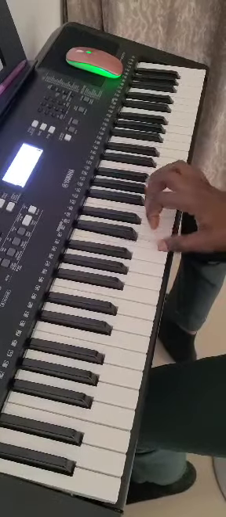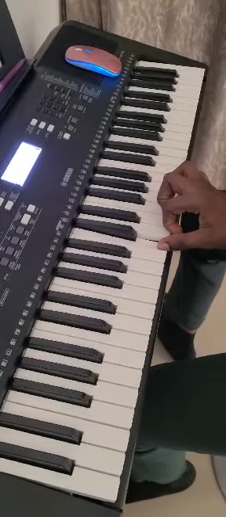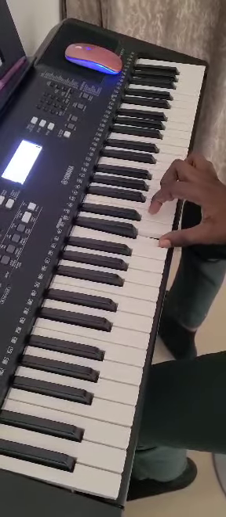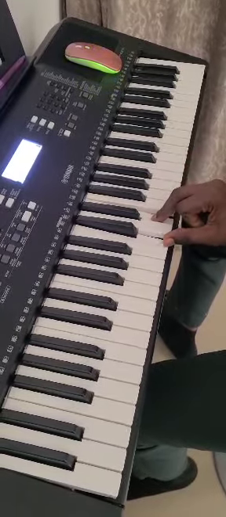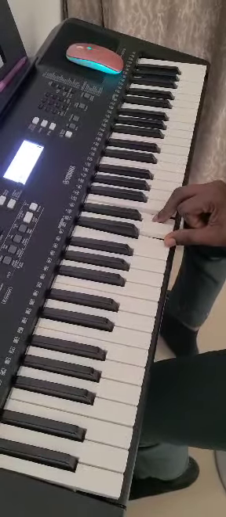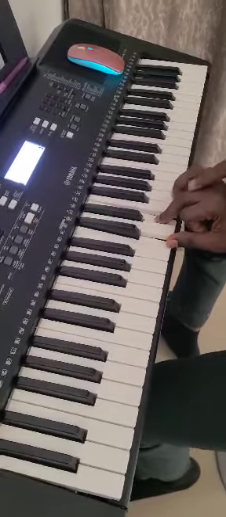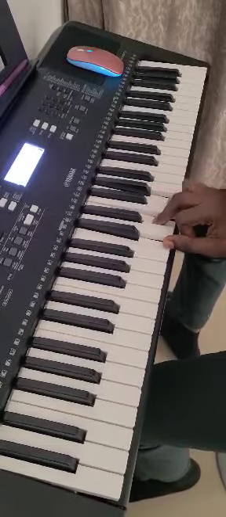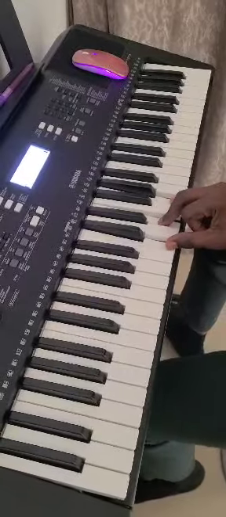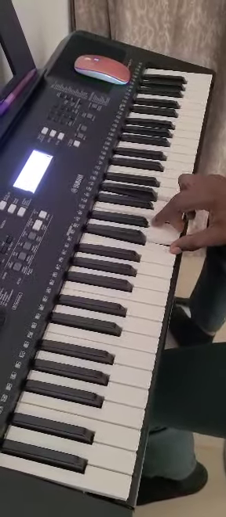So when you locate C, you have to count 4 semitones to the third, which is 1, 2, 3, 4. You place your third finger, and 7 semitones to the fifth. Since we're already at 4, so we're gonna have 5, 6, 7. You place your fifth finger, and that's put together as your C major chord.